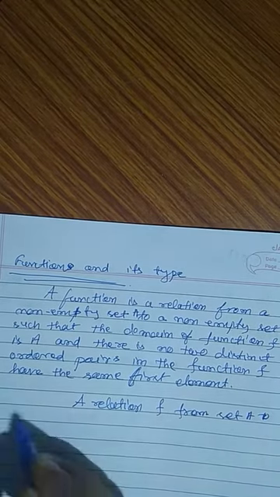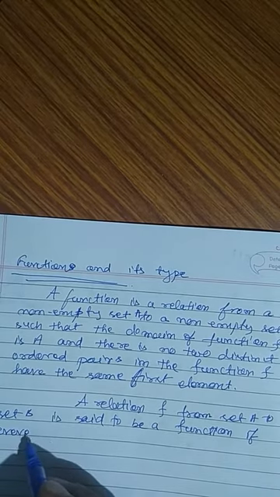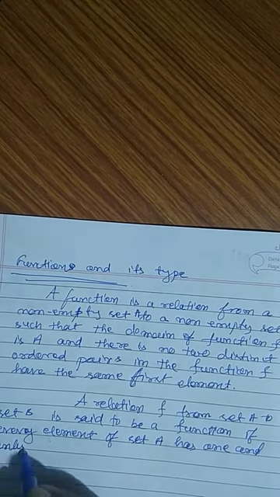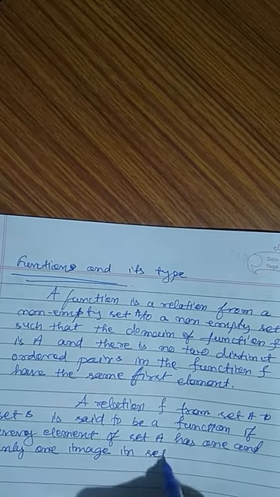to set B is said to be a function if every element of set A has one and only one image in set B. Clear?